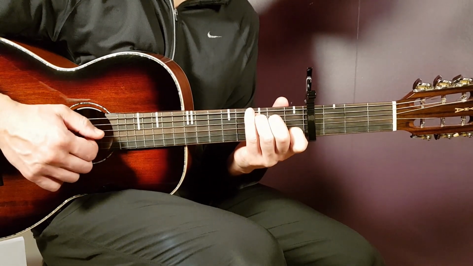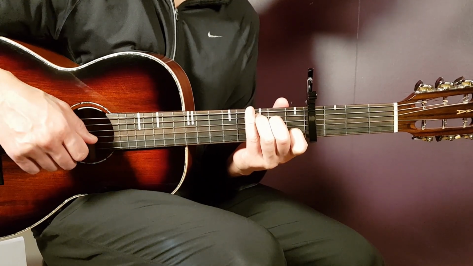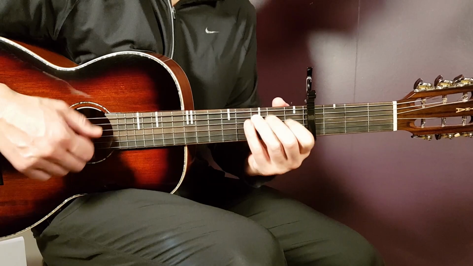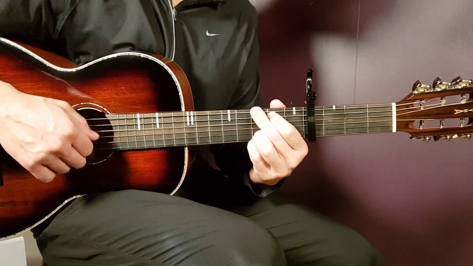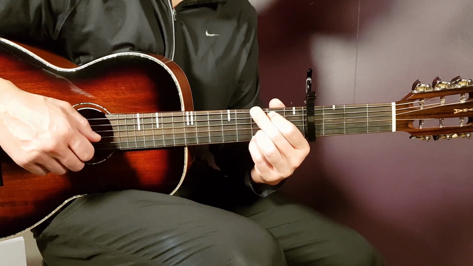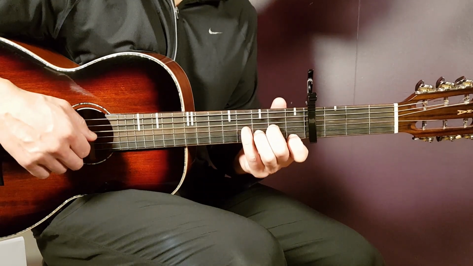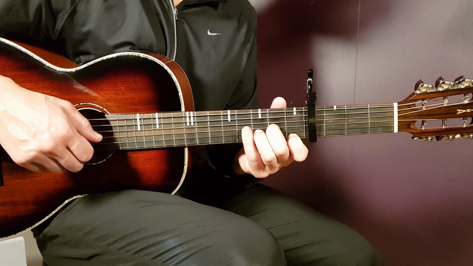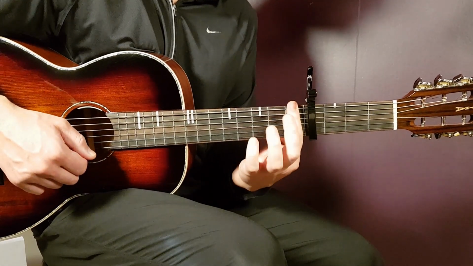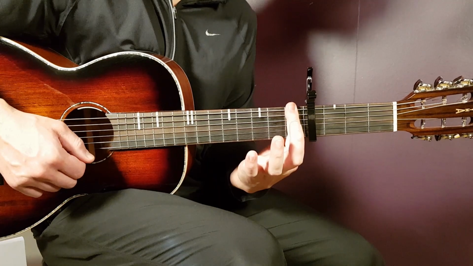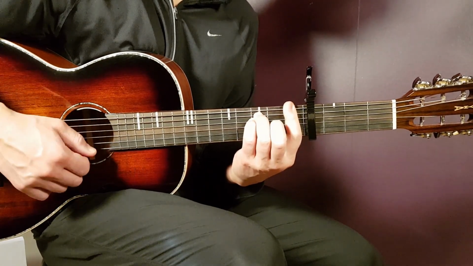We have C, and that goes 3rd on A, 2nd on D, open G, 1st B, and open E. We have G next, and it goes 3rd on E, 2nd on A, open D, open G, 3rd B, 3rd E. We have D minor, and that goes open D, 2nd G, 3rd B, 1st E. And then we have the F, and that's a bar chord. So you play the bar on the 1st fret, covering all strings there with your index finger, and then you need to add 3rd on A, 3rd on D, and 2nd on G.